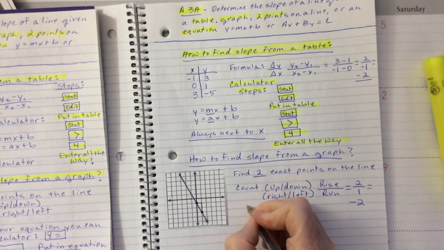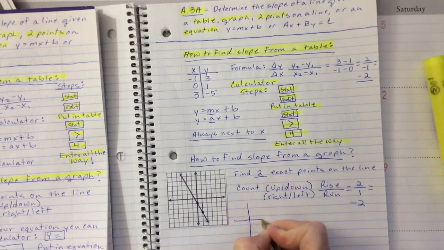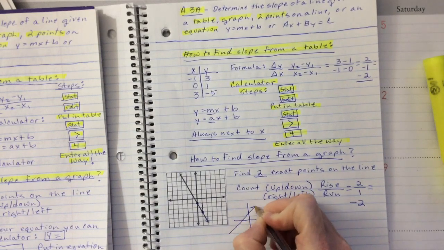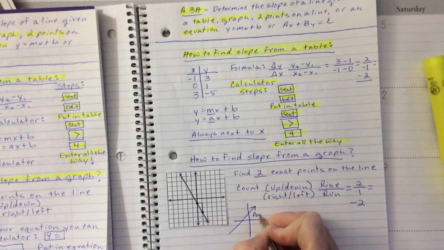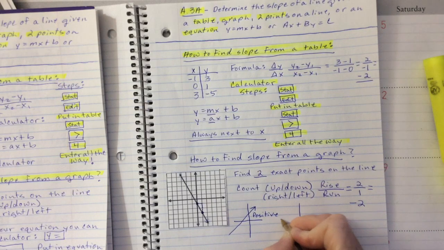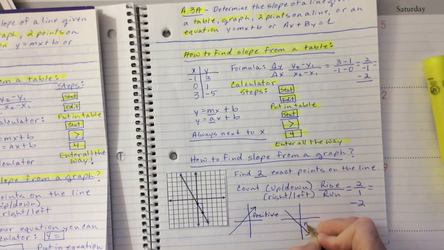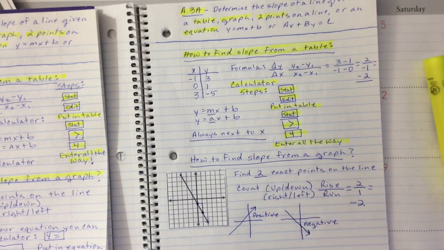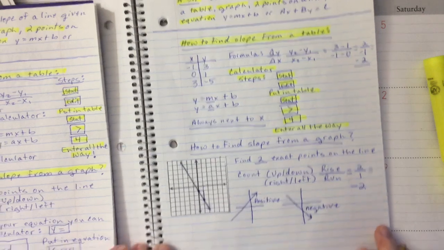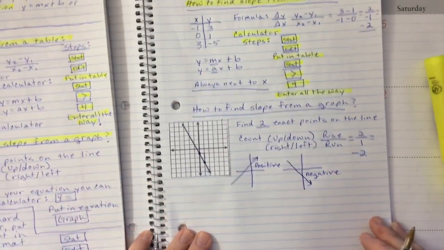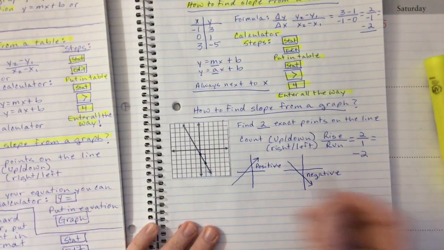So let's write that here. If the line is going up, it's positive. If your line is going down, it is negative. So we have our 2 points.